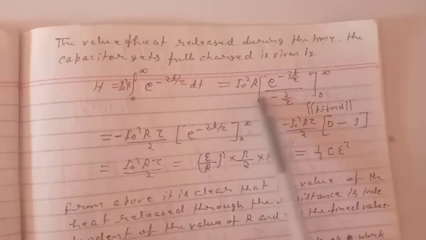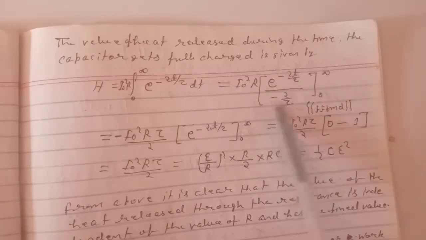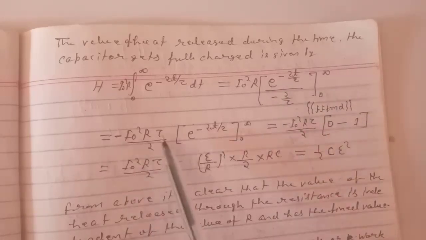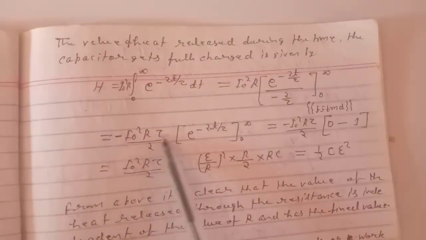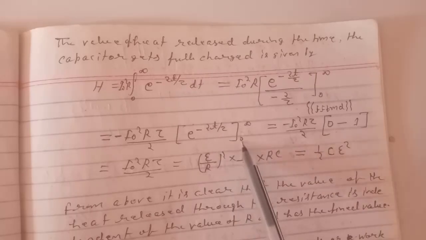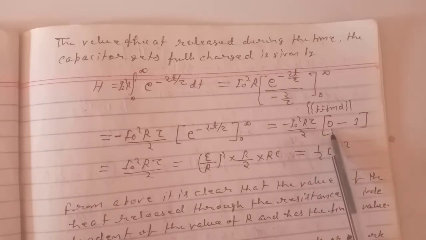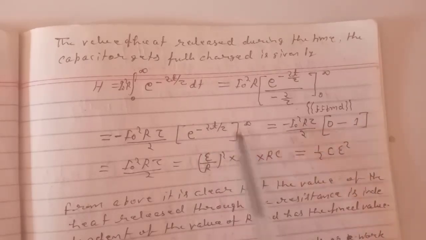So I naught square into R into e to the power minus 2t by tau divided by minus 2 by tau, by the integration rule, or taking the constant value out of the bracket, minus I naught square R tau by 2 into e to the power minus 2t by tau in the limit 0 to infinity. So putting the limit, we get minus I naught square R tau by 2 into (0 minus 1). When we put the infinite value it will be 0, and when we put 0 value it will be 1.